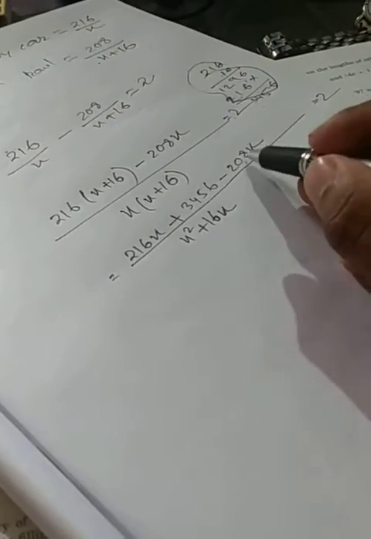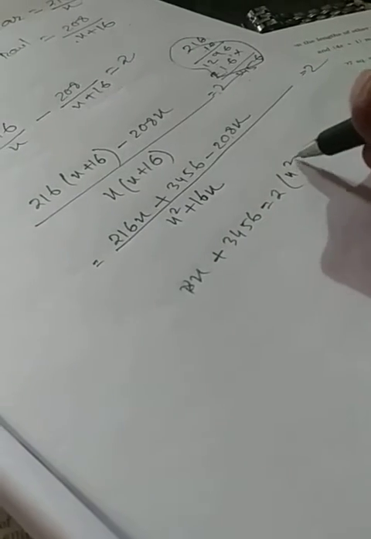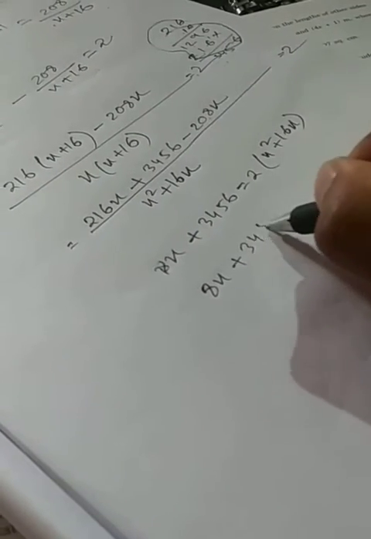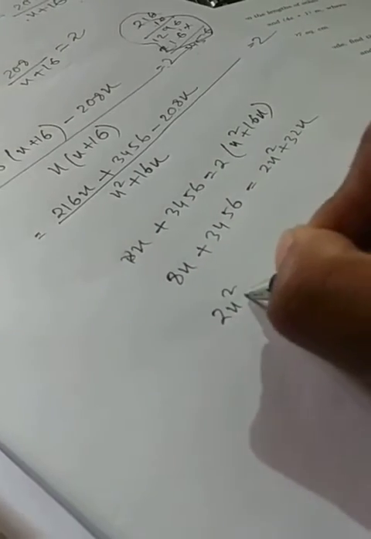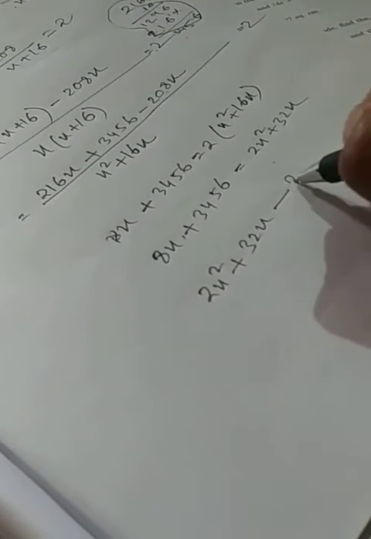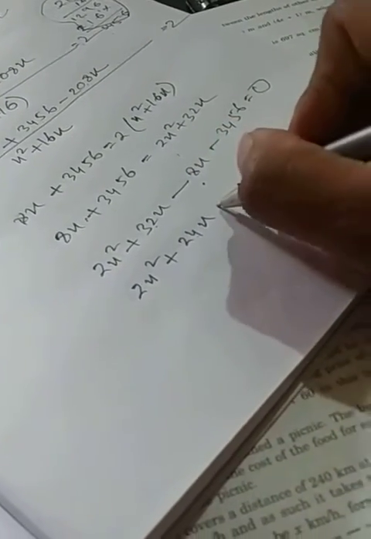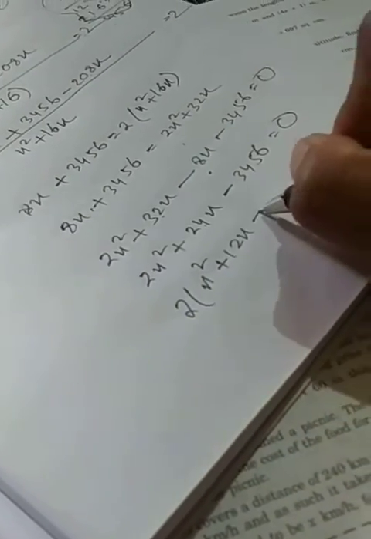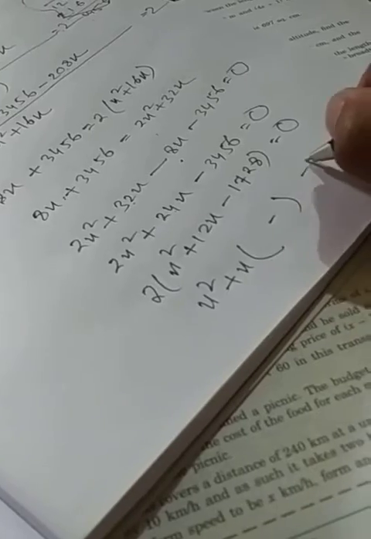So now what will we do? 216x plus 216 into 16 gives 8x plus 3456 equals 2 into x squared plus 16x. Multiplying, 8x plus 3456 equals 2x squared plus 32x. Now bringing this across, 2x squared plus 32x minus 8x minus 3456 equals 0. So 2x squared plus 24x minus 3456 equals 0. We can take 2 common. So x squared plus 12x minus 1728 equals 0.